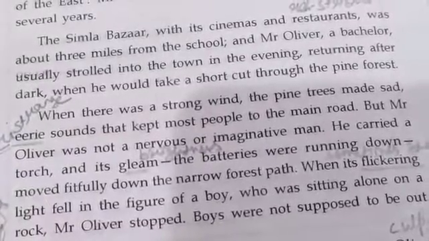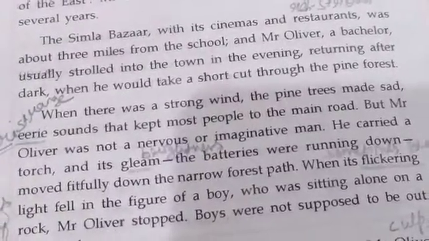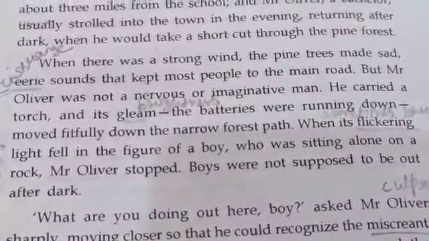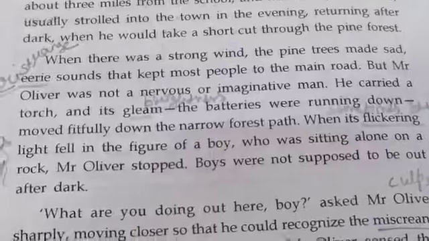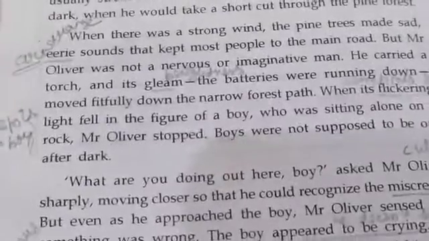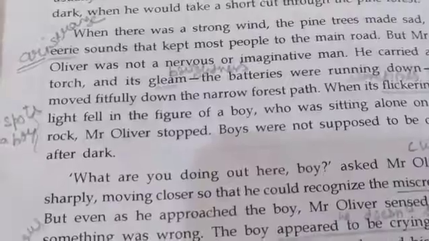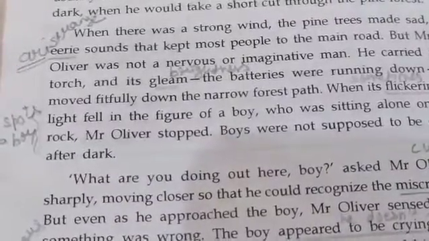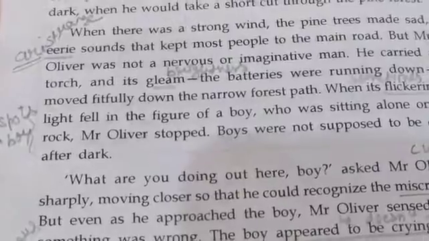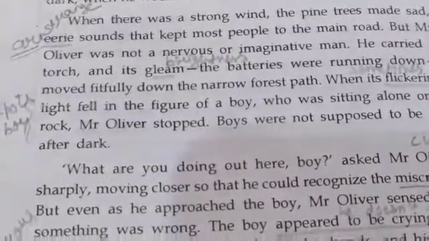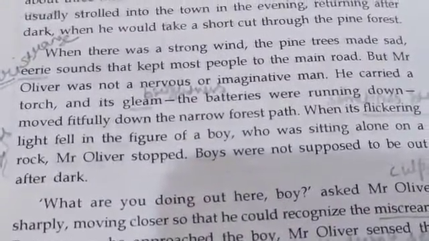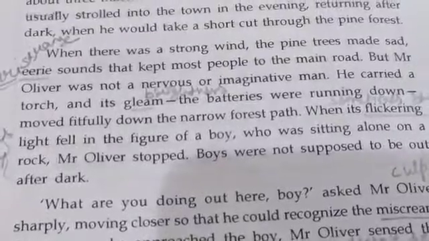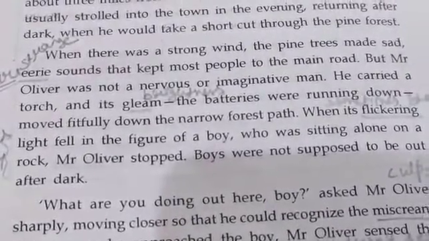But Mr. Oliver was not a nervous or imaginative man. Now we are introduced, from this line, that Oliver was not a nervous or imaginative man. We understood that Oliver was a brave man. How? Because people in those days avoided the route through the pine forest as there was strong wind and sad eerie sounds which were very frightening, and anyone can get nervous in that situation. But Mr. Oliver was not that sort of person. He was not a nervous or imaginative man.